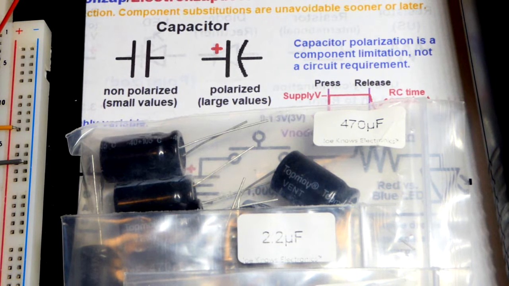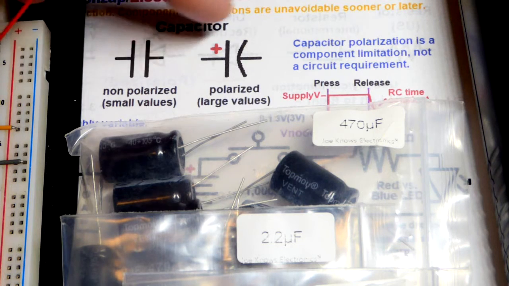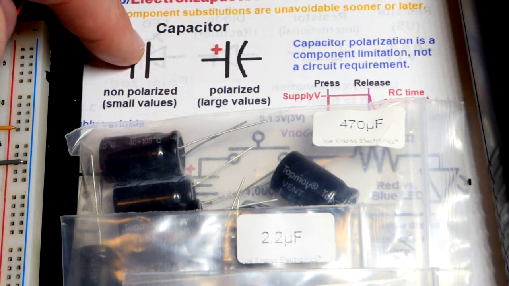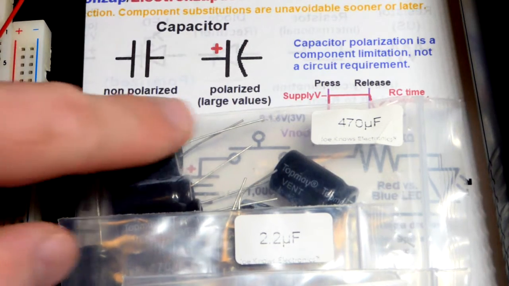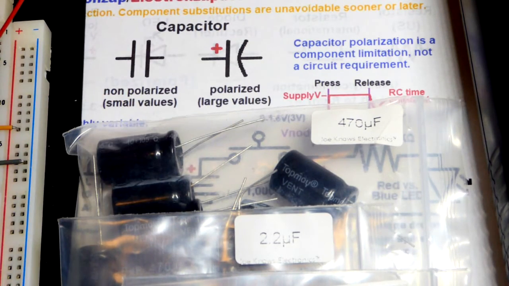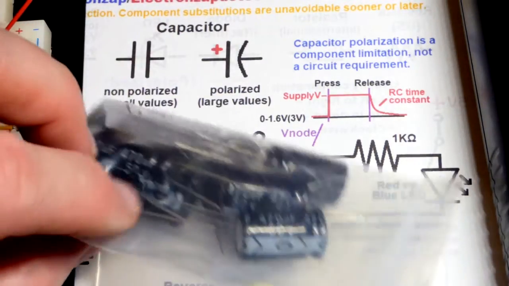And so now, we're going to be looking at the capacitor in schematic. So, there is the schematic symbol. This one is for non-polarized, and that one is for polarized. And so, I wrote small values, large values there. The main thing is that polarized capacitors can only be charged in one direction.